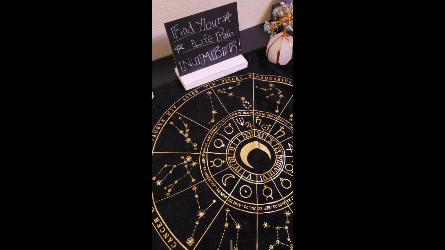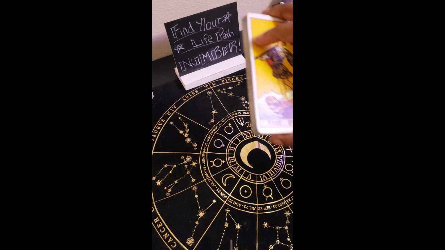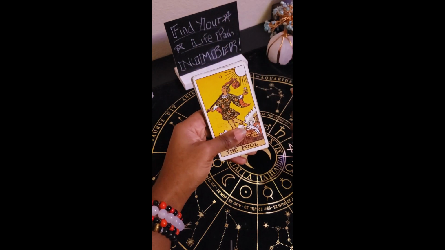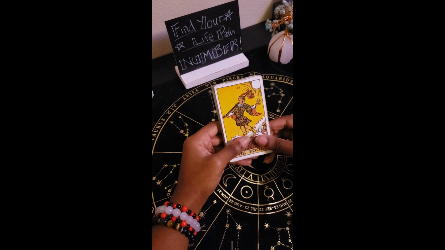Looking over my notes, we have the major Arcana cards.